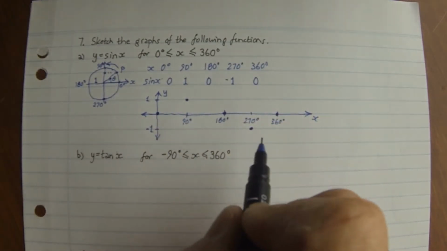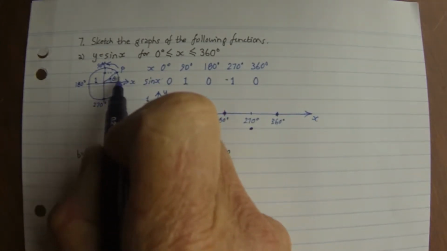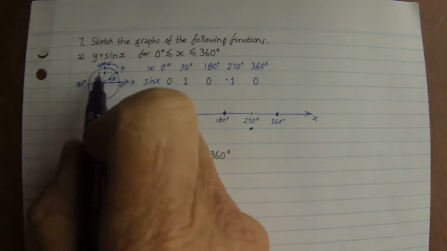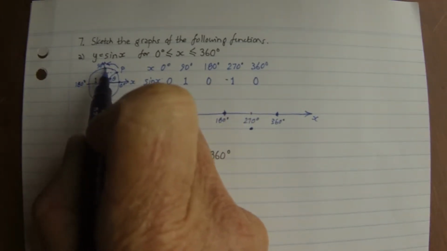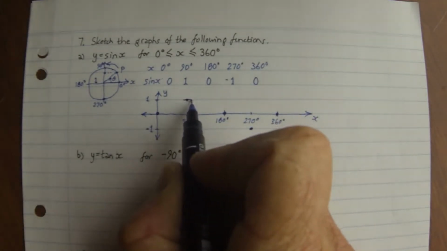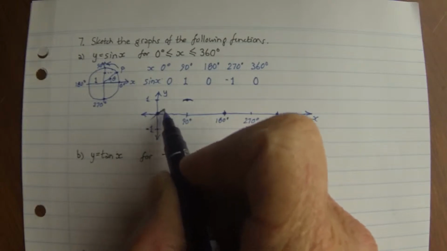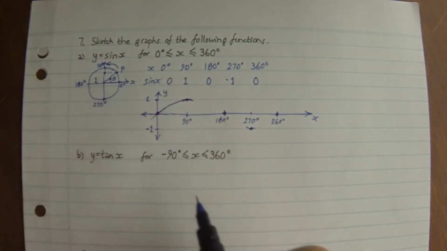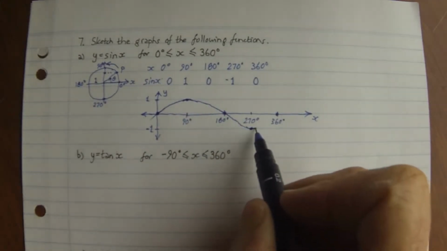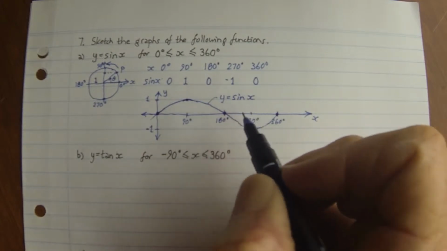Now the only thing to get the shape really nice is that initially, as point P starts to move around the circle, its y coordinate is changing fairly quickly because it's moving almost parallel to the y-axis. By the time it gets to 90, its y coordinate is changing very slowly because it's moving almost parallel to the x-axis. So that means the slope of the sine function is very flat at these points and reaches its steepest at 0 and 180. So that is pretty much what y equals sine x looks like.